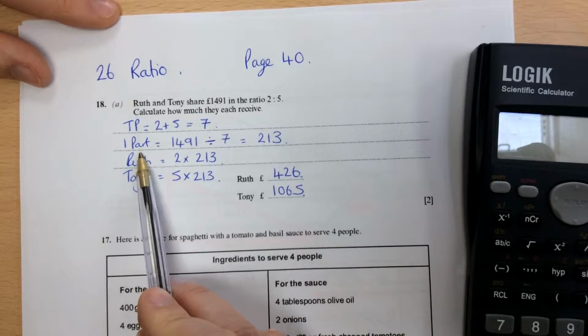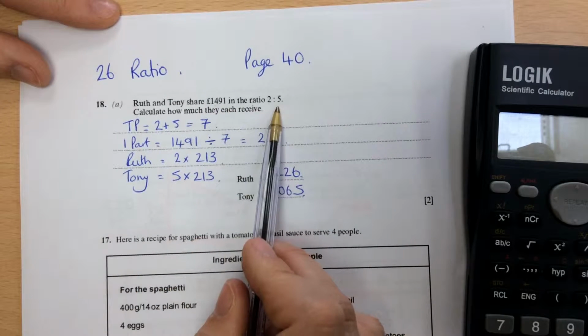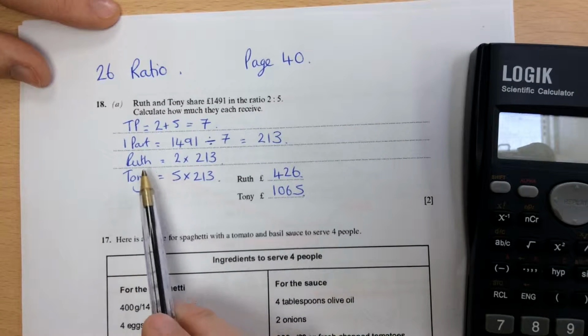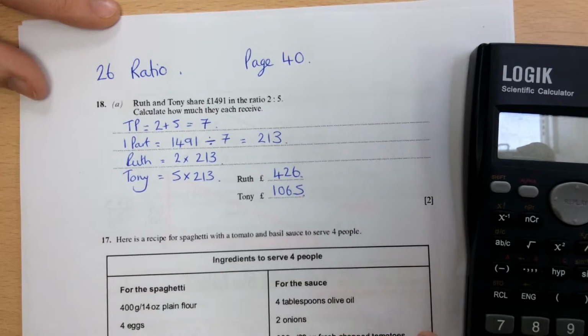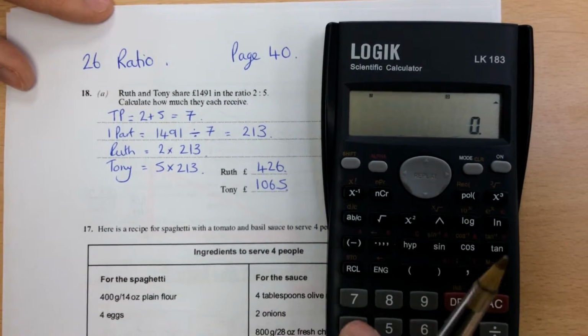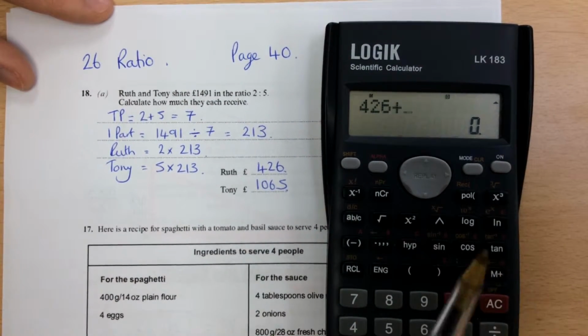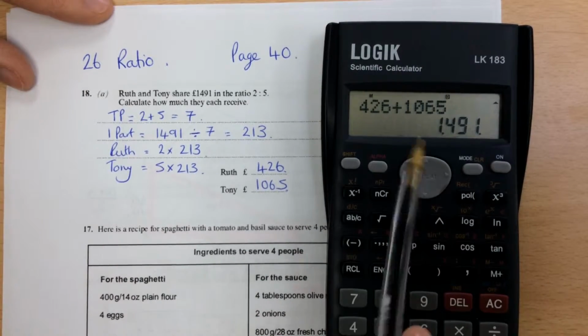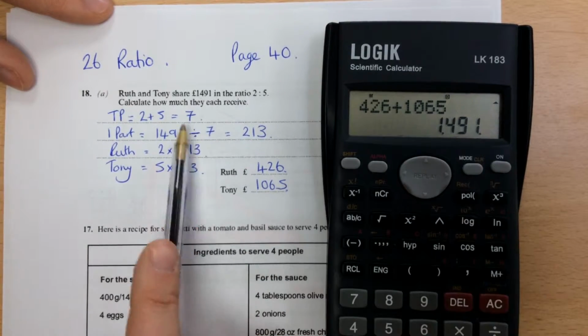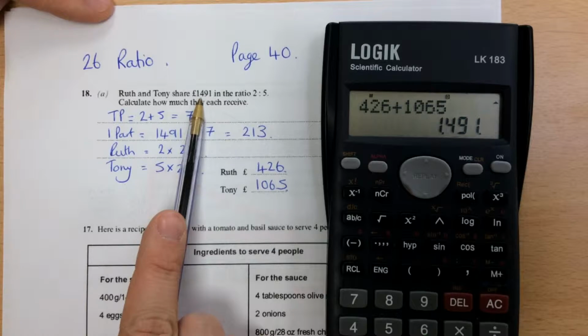So again, for a recap for ratio, you find your total parts of what the ratio is, 2 plus 5. You find one part, so it's the value of the money divided by the total parts. And then you share out the ratio and what you get. Now to double check, 426 plus 1,065 gives you 1,491, which was the total amount of money, and no money's gone.